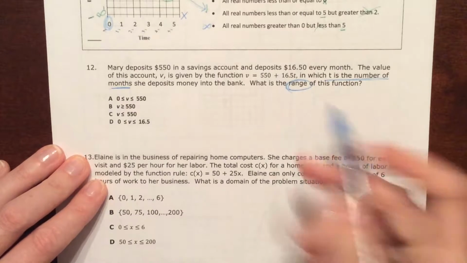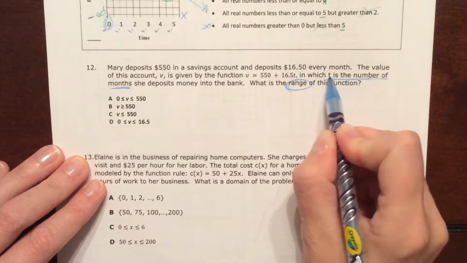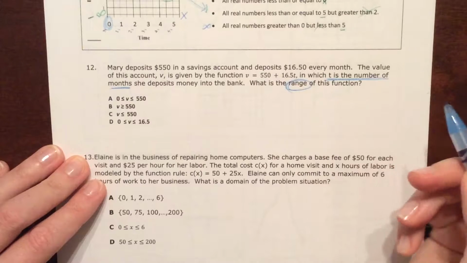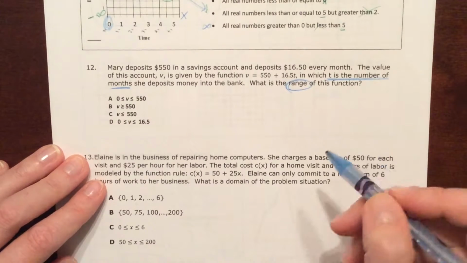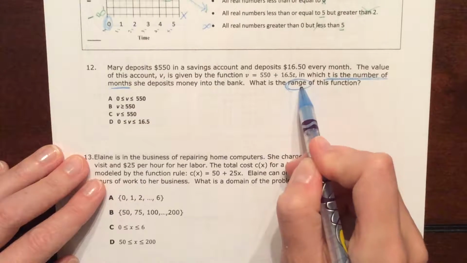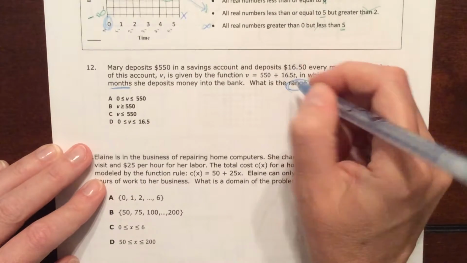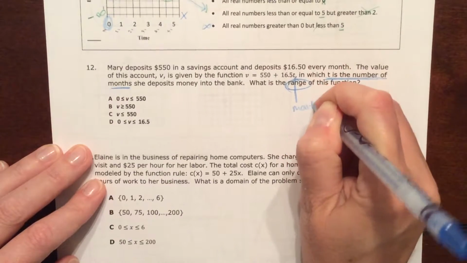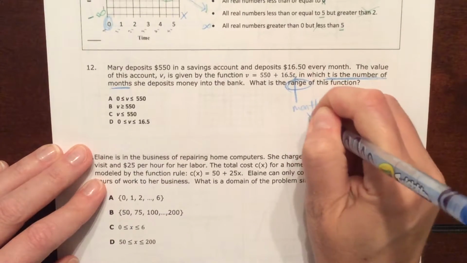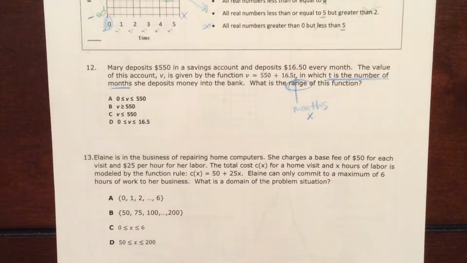It's always a good idea when you're reading your word problems, whenever you run across something that tells you what a variable is, to make sure that that stands out so that you can find that easier, and also to underline what you're looking for. So T is going to be talking about time in months. That's also going to be like your X.